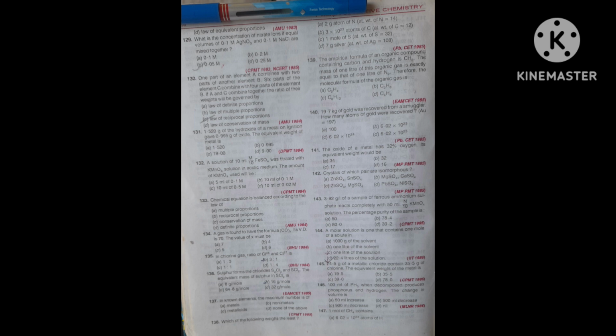One part of an element A combines with two parts of another element B. 6 parts of the element C combine with 4 parts of the element B. If A and C combine together, the ratio of their weights will be governed by: first option, law of definite proportions.